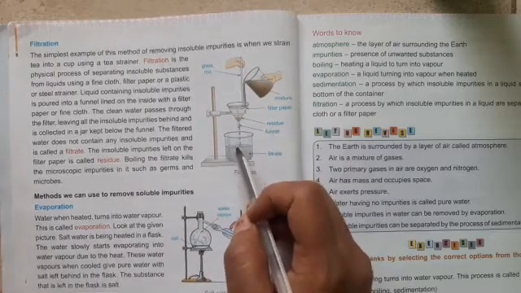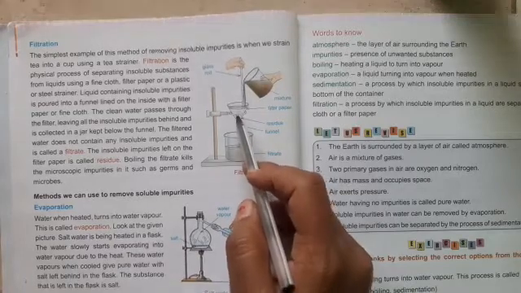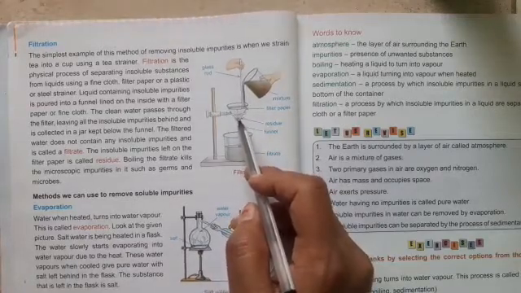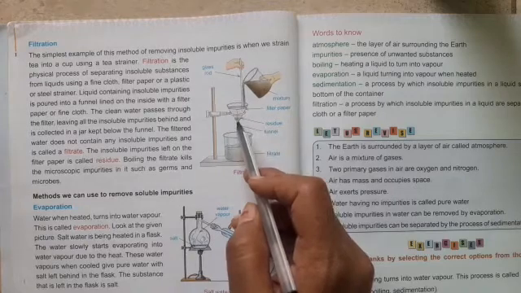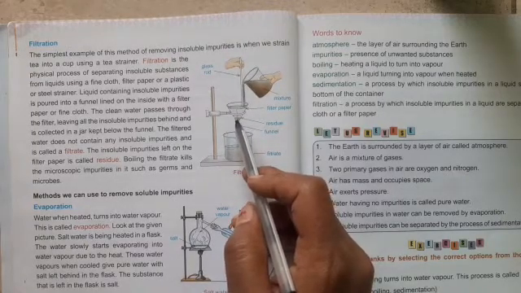The insoluble impurities are left on the filter paper. Look here, these are the impurities. They are insoluble. They are called residue.